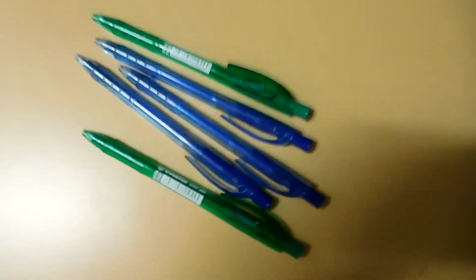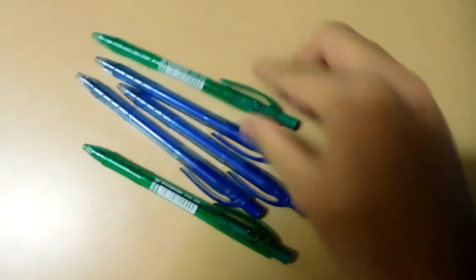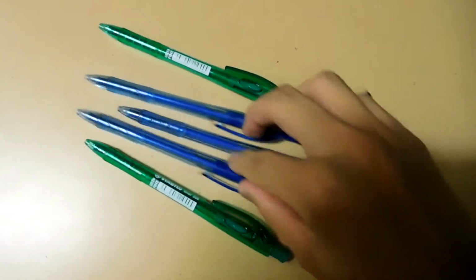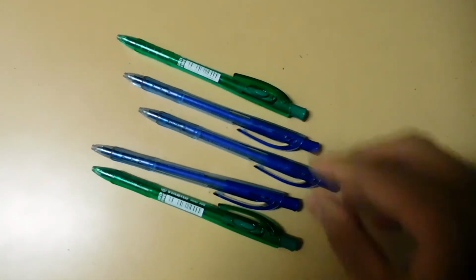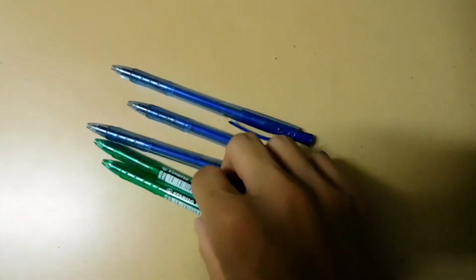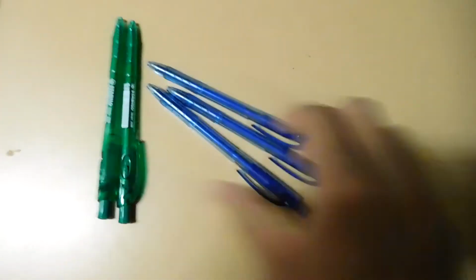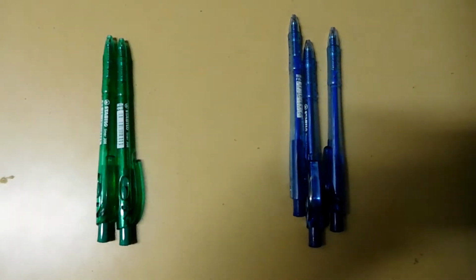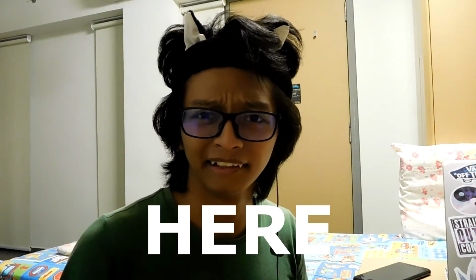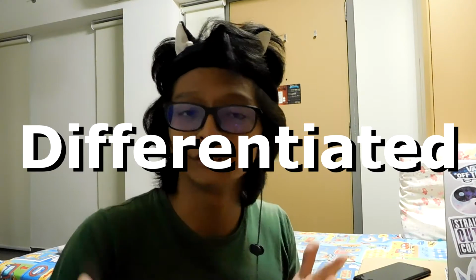Here we have 2 green pens and 3 blue pens, okay? So what I'm gonna do is separate these green pens over here and the blue pens over here. Right, so what I've just done is differentiate them according to their colors. But what do we mean by differentiate?